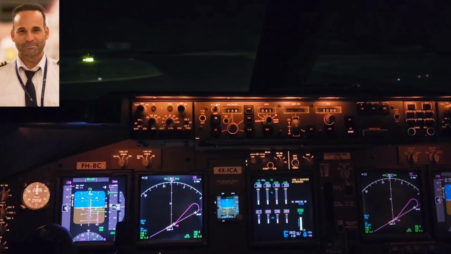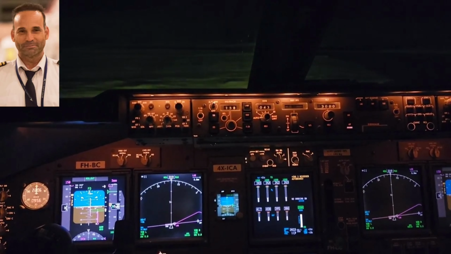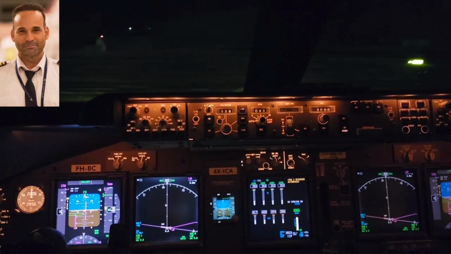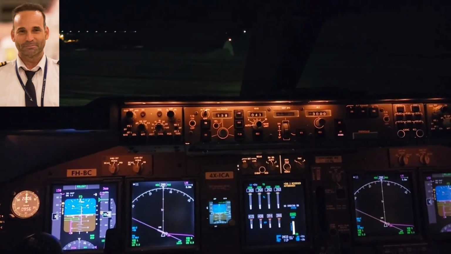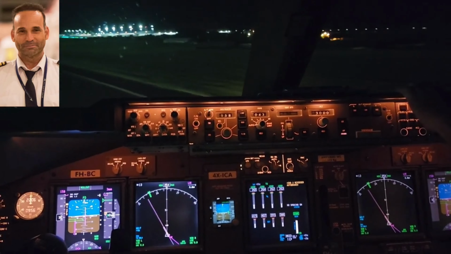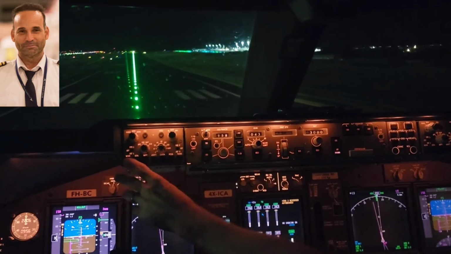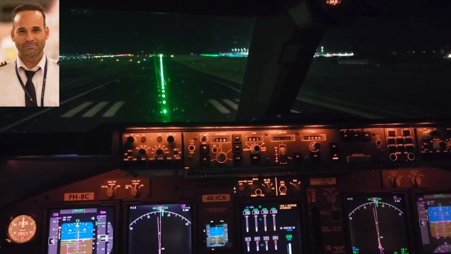After landing procedure, selecting the flaps up, bringing back the speed brake, and some more switches and lights that we need to change, and going back on the parallel runway using it as a taxiway, and taxiing to the ramp.